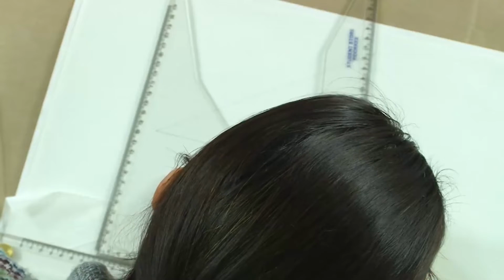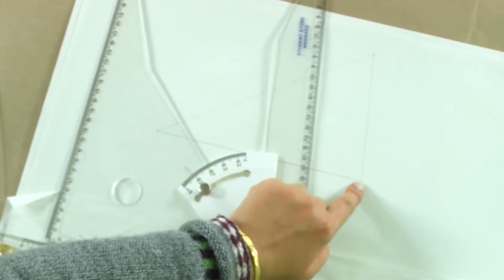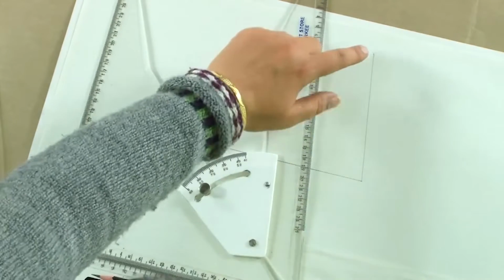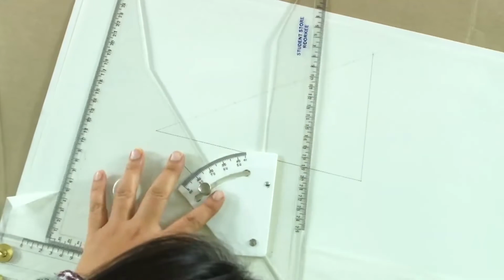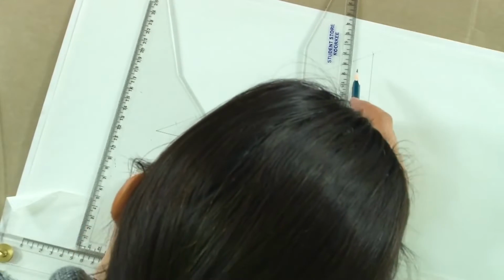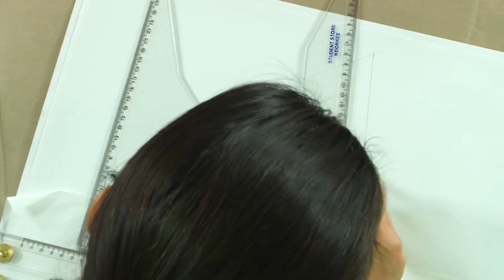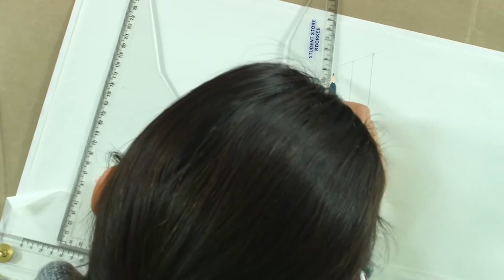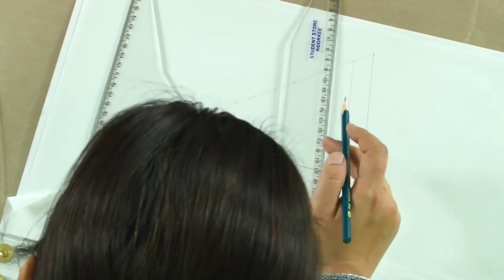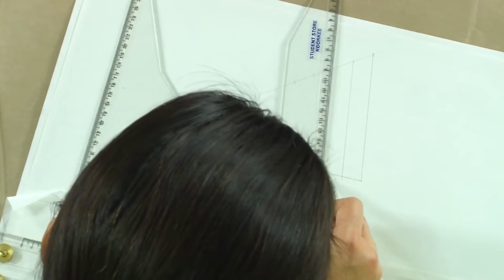So now all we have to do is connect this. I have connected the last point of the given line to the last point on the new inclined line, and next I am drawing parallel lines passing through those segments.